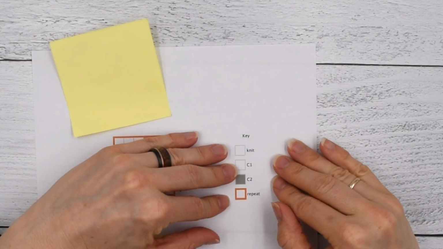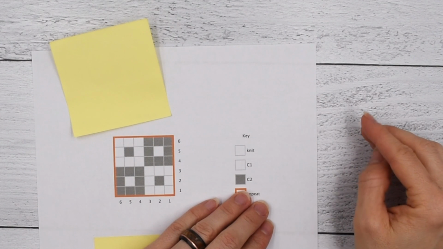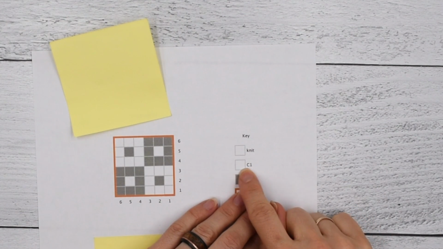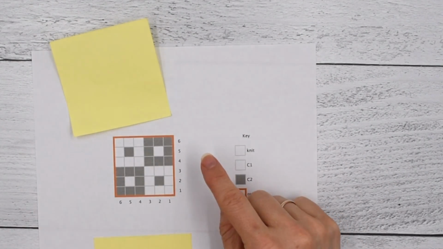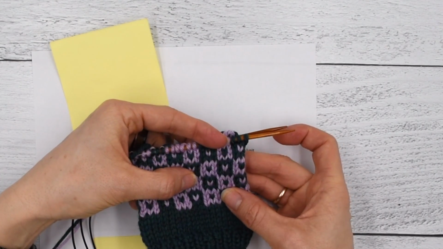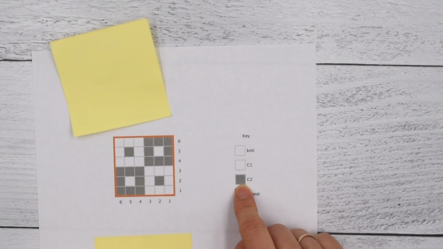So we've got our key, and our key tells us some important things. It's telling us that the light color is whatever your color 1 is. So it might be white, or in this case, it might be pink. It's telling you that the darker squares are whatever your color 2 are. That's pretty easy to understand.